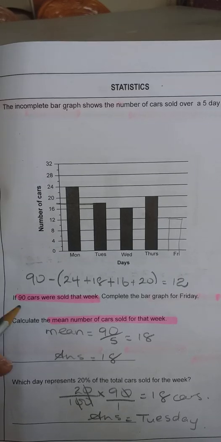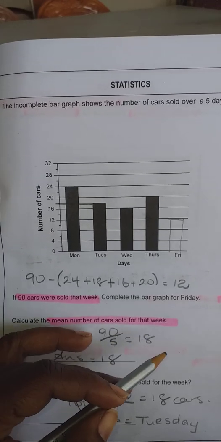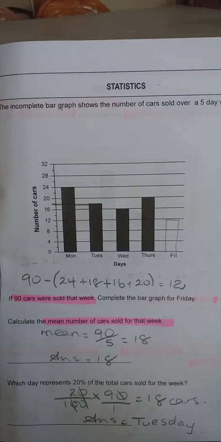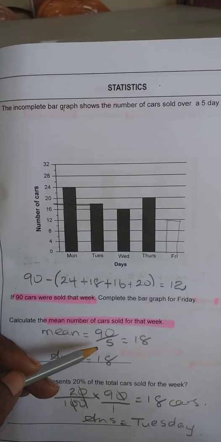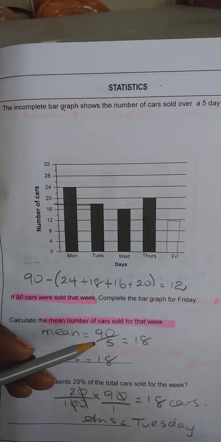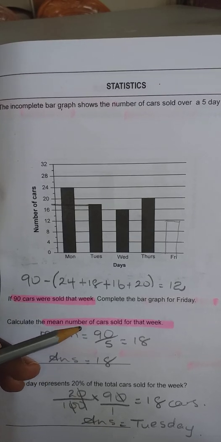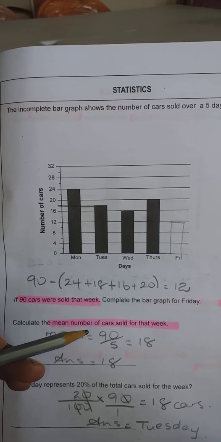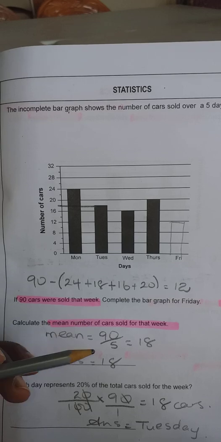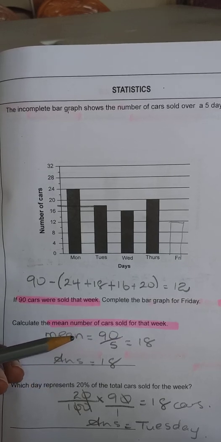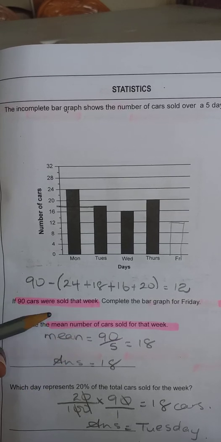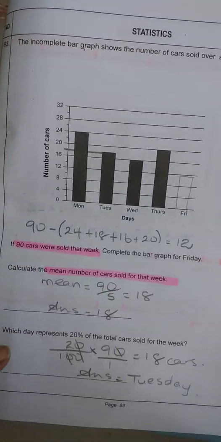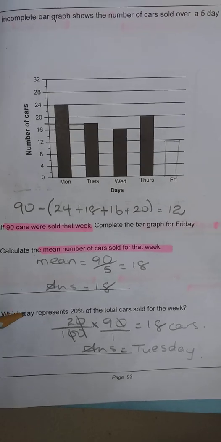Next question, part B. Calculate the mean number of cars sold for that week. Right, mean again. We're meeting mean again in statistics. Mean is what? Total divided by the number of data sets. So they want to find the mean number of cars. We have the total already, we don't have to work out the total because they give it to us. They say 90 cars were sold that week. It's over a 5-day period: Monday, Tuesday, Wednesday, Thursday, Friday. So 90 divided by 5, 18. Easy, man. Right?